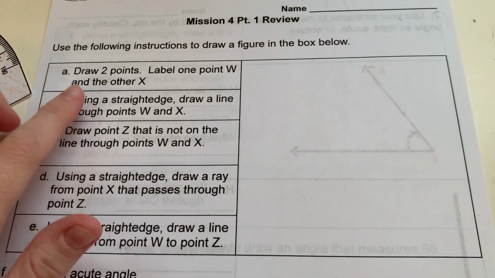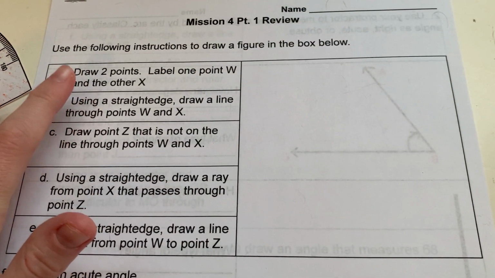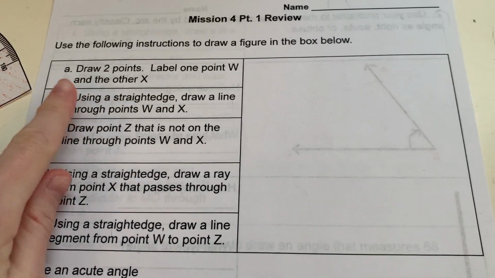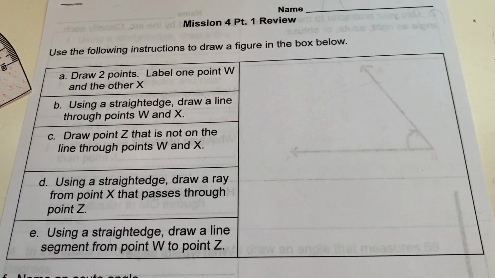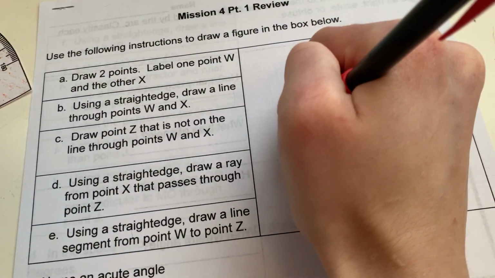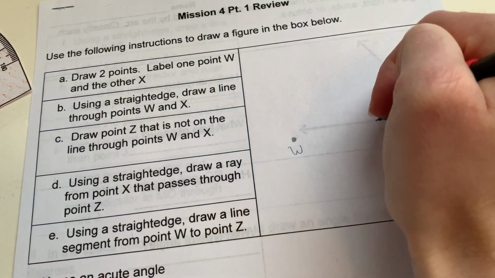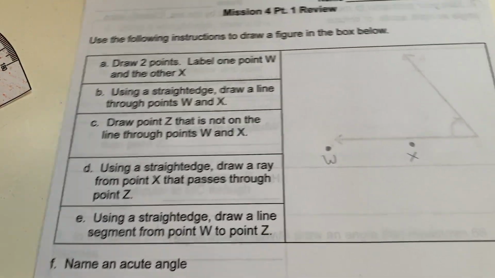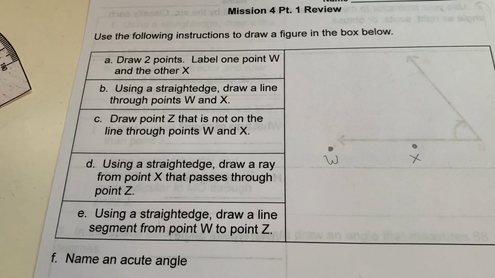So let's go ahead and look at this first one. You're going to use the following instructions to draw a figure in this box. And part A, we're gonna do first. We're gonna draw 2 points and we're gonna label one point W and the other point X. Go ahead and do that on your own. All right, so I'm just gonna draw 2 points. So I've got W and X.